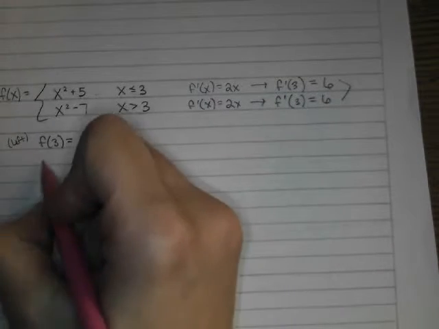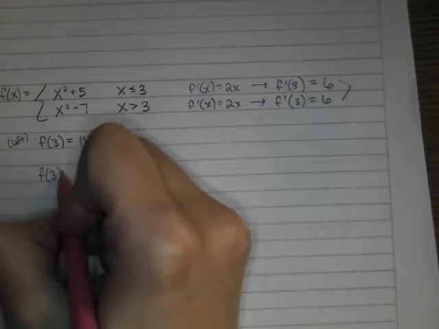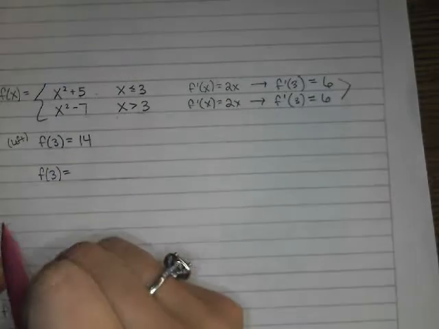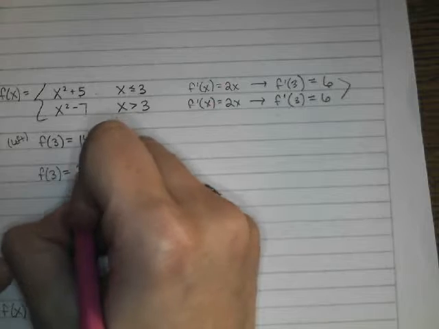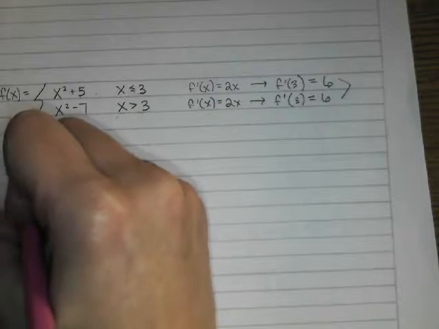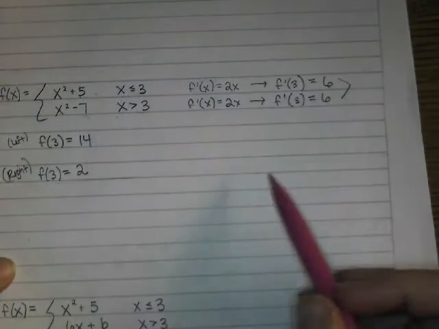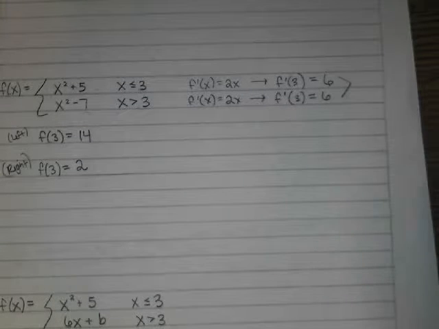But if I'm coming at 3 from the right and plug into the second piece, 9 minus 7 is 2. And so because one ends at 3, 14 and the other one picks up at 3, 2, we lack continuity and therefore we lack differentiability.